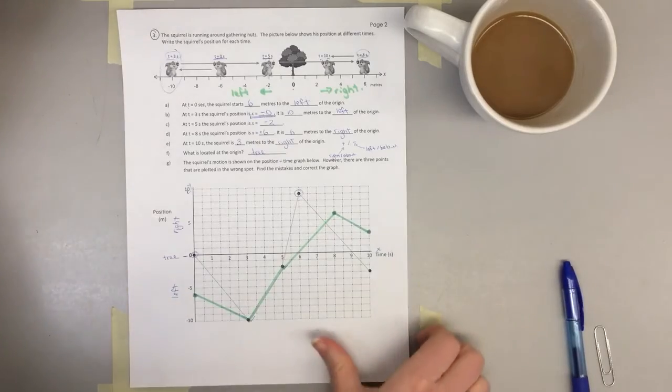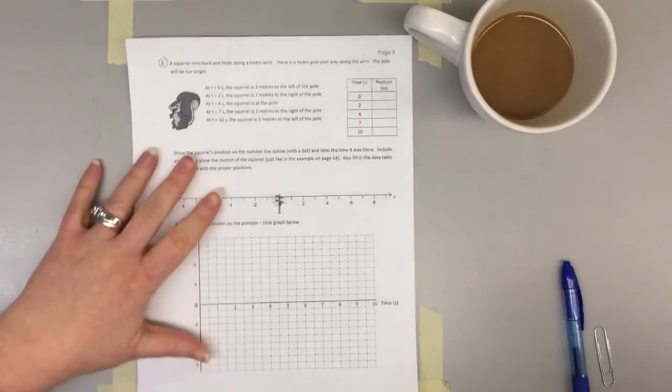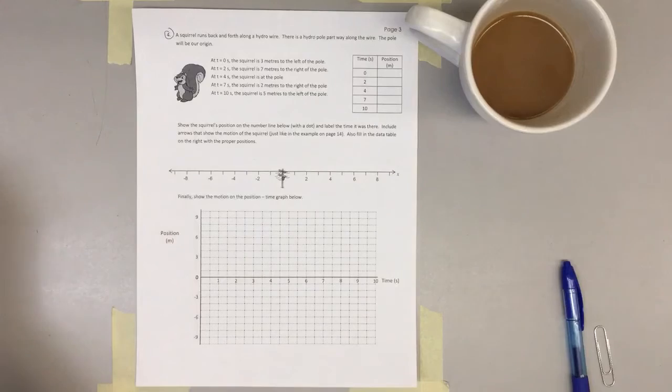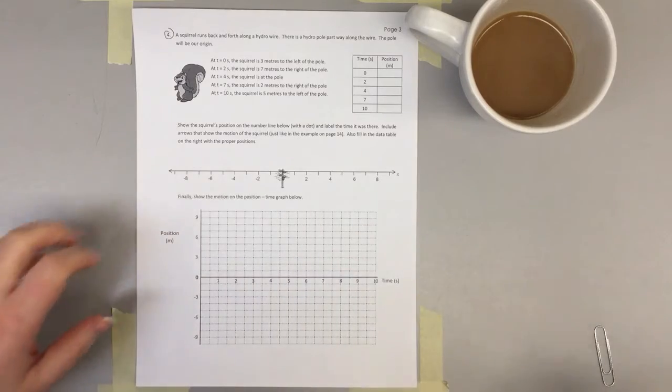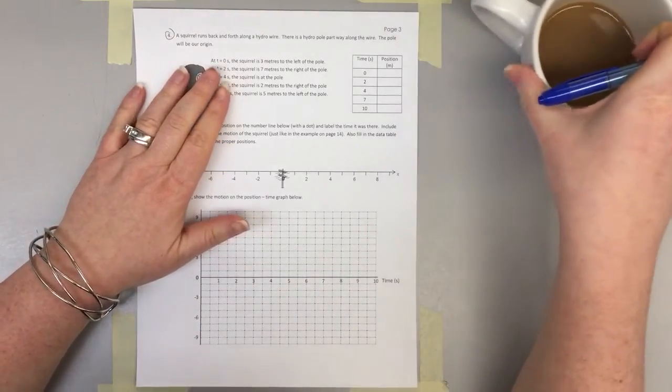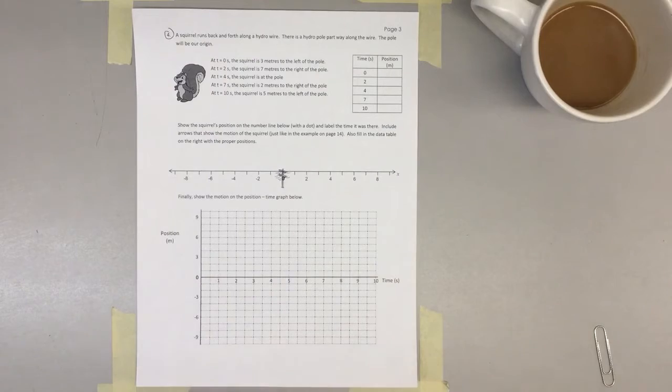Okay. The next question, question 4, is a similar style of question. This time you're going to be using the information given to you in the question to answer the data table and fill in a chart as well as a number line. So I'm just going to go ahead and fill in this T-chart first.